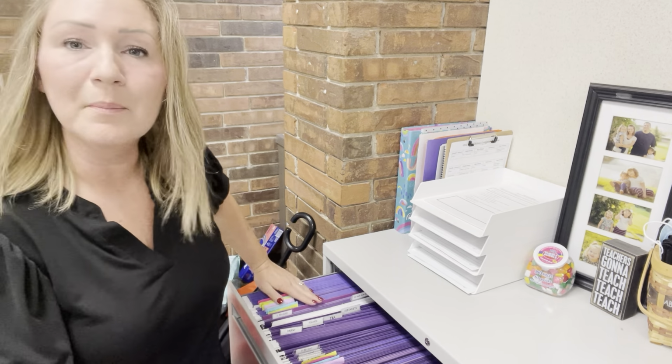Then everything in the back, these are students who are in the referral process. So these are all students who are somewhere in that. Maybe I'm waiting on a meeting. Maybe all I have is initial paperwork. Whatever it is, those are their files, which will then later move up in that process.